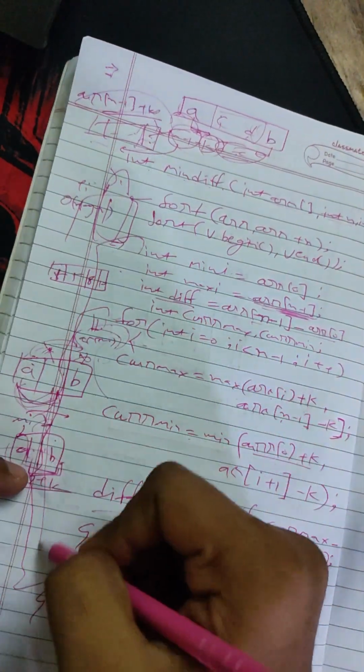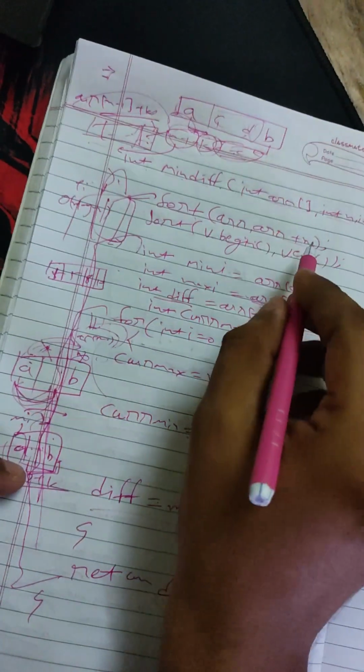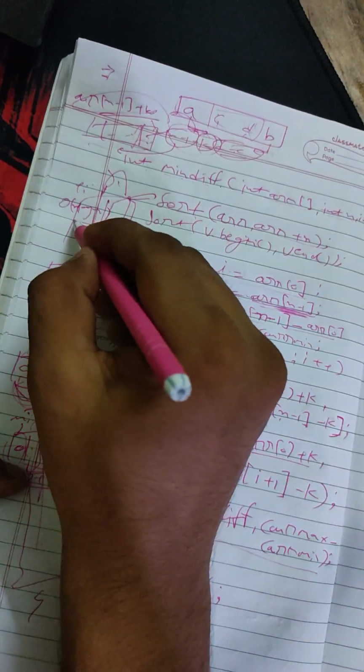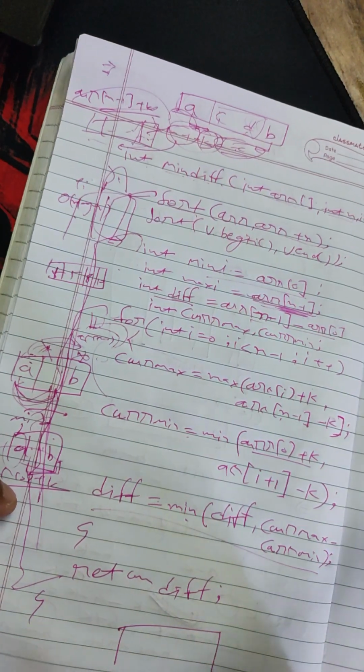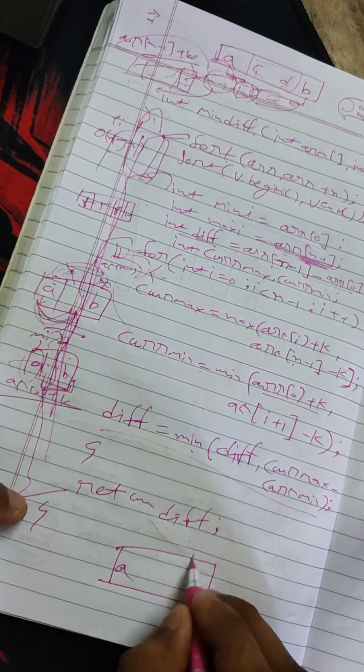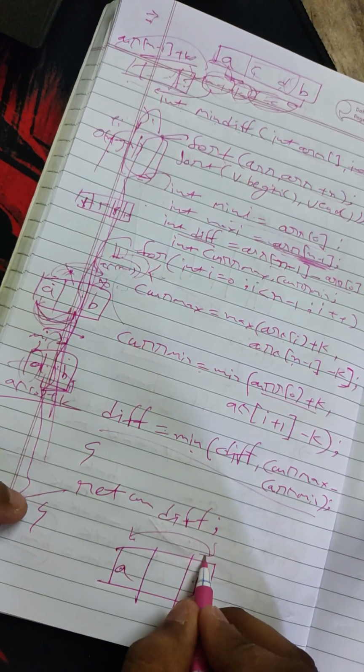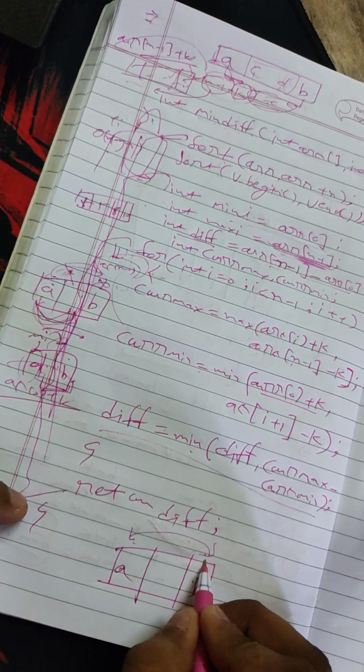First we sort it, then we initialize the min, finding the minimum and the maximum. We find the difference between these two and store it in difference, because this is the answer.